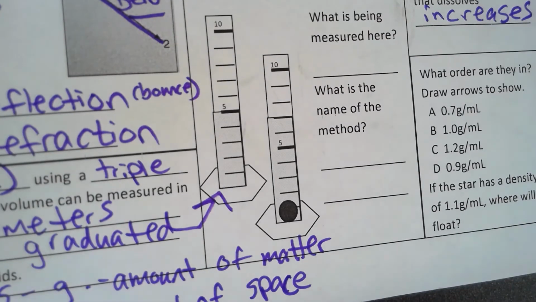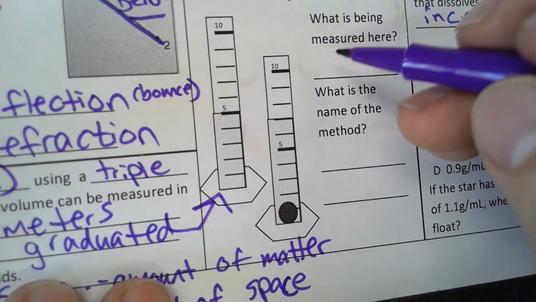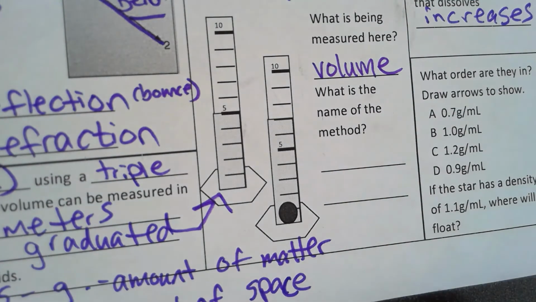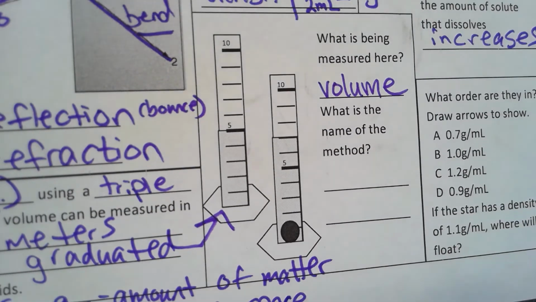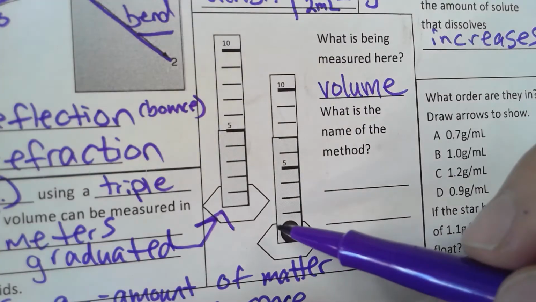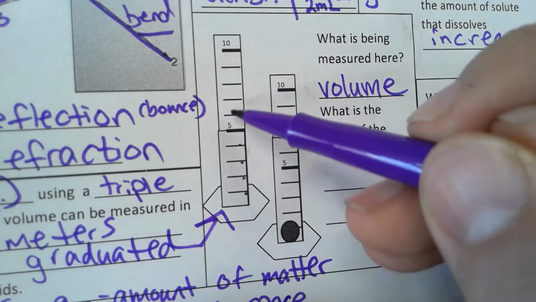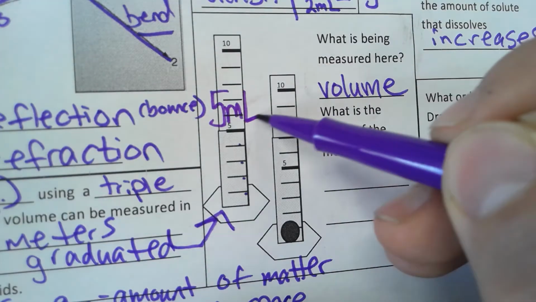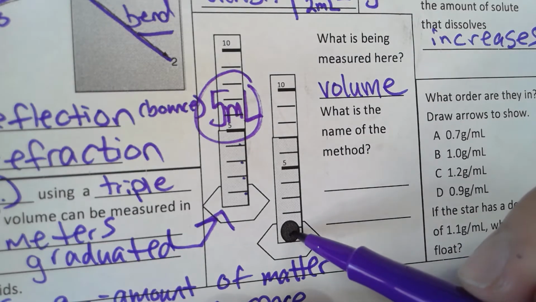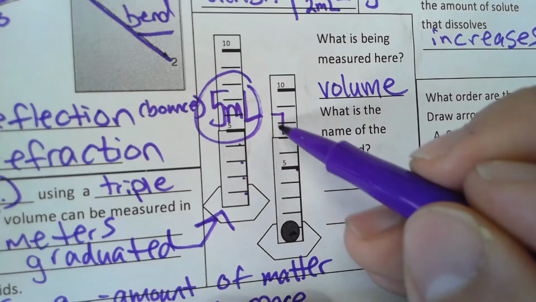What is being measured here? Well, I have a graduated cylinder, so right away I know I'm measuring volume. If I was using a triple beam balance, I would be measuring mass. Okay, let's look at this. I start with how many milliliters of water? 1, 2, 3, 4, 5. So this is 5 milliliters. I drop in this rock, and the water went up to 7 milliliters.